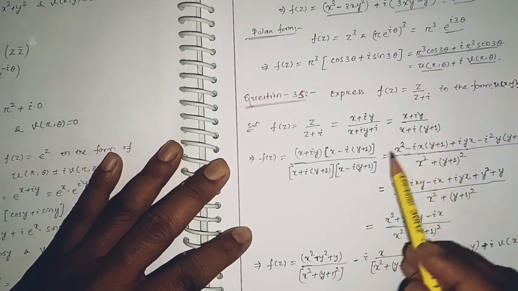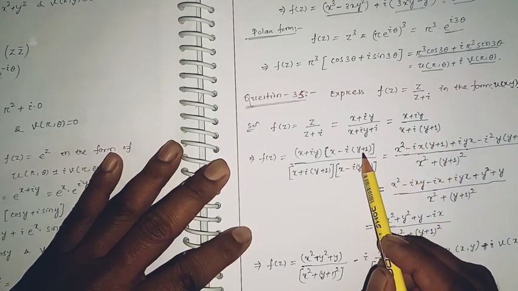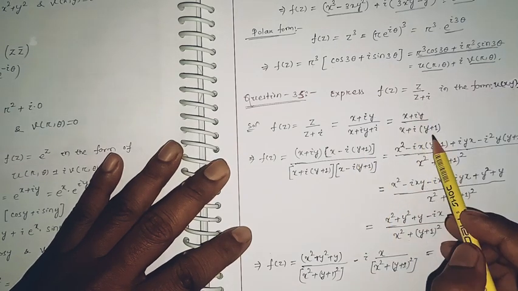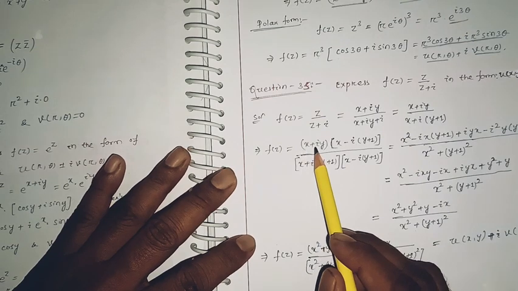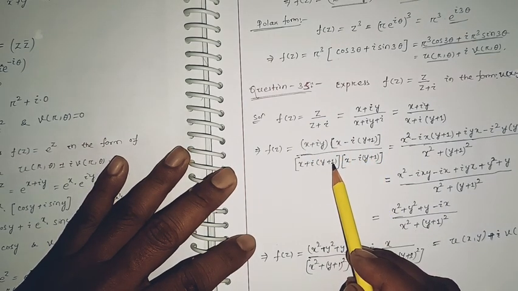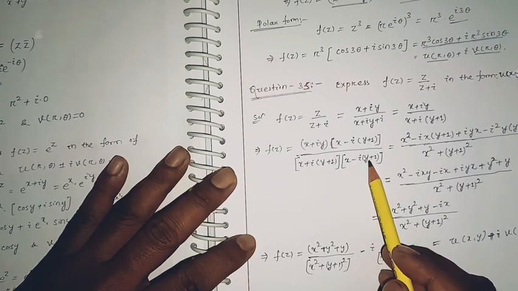We multiply x minus i into y plus 1 with the numerator and denominator of this term. So x plus iy into x minus i into y plus 1.